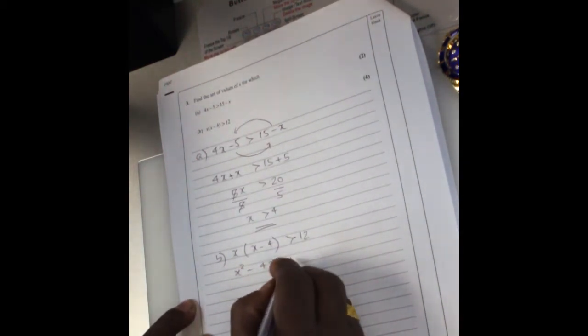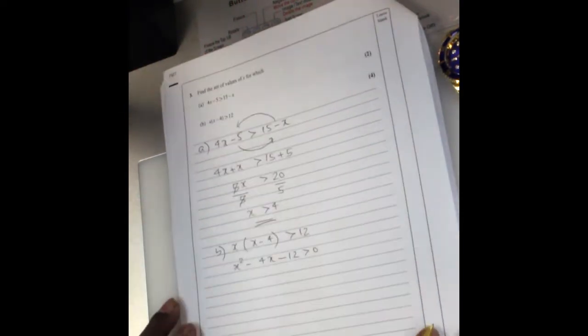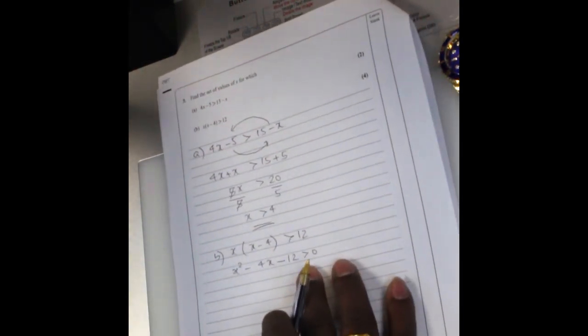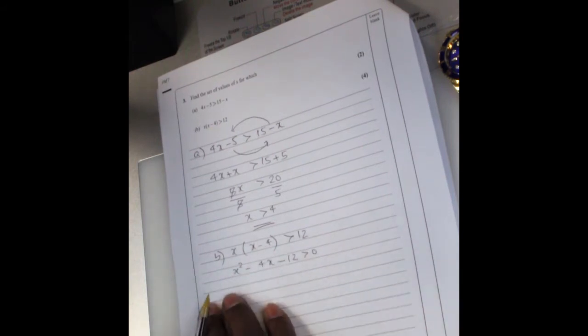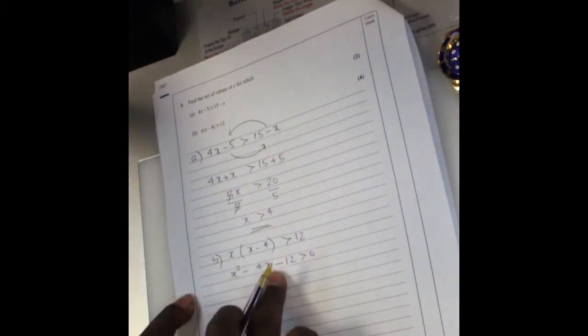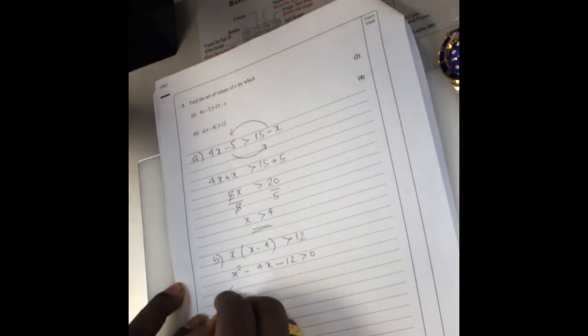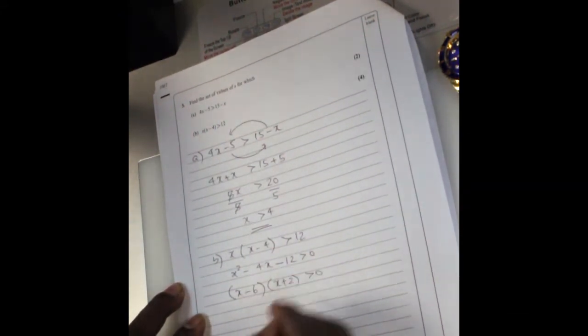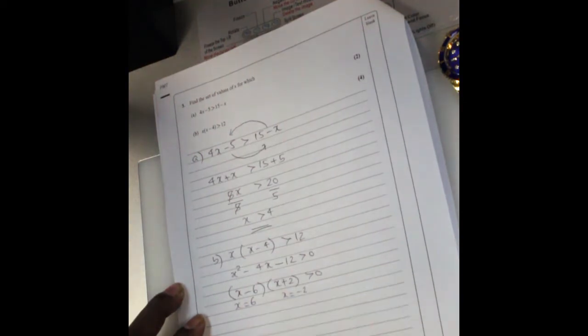12, take it this side, minus 12 greater than 0. I had to make sure that equation should be greater than or equal to, I have to make it one side to make it 0. Then I have to factorize. When you factorize, x minus 6 and then x plus 2 greater than 0. I got the two answers, x equal to 6 and x equal to minus 2.